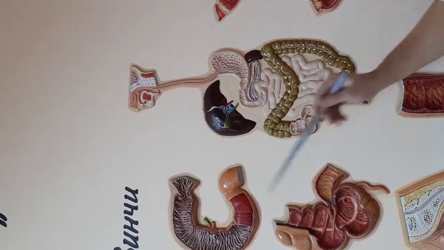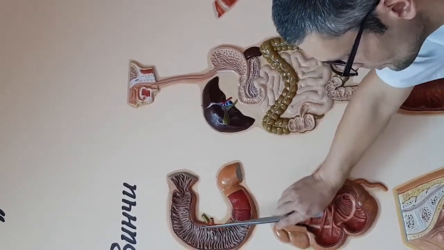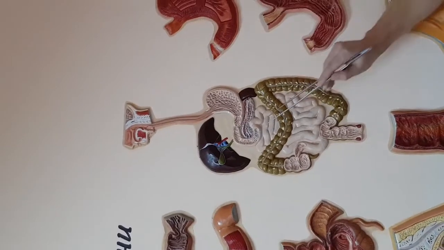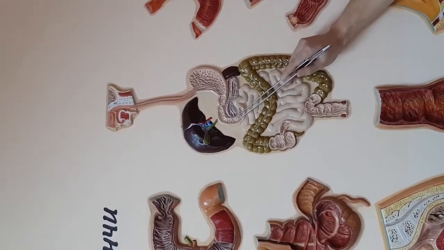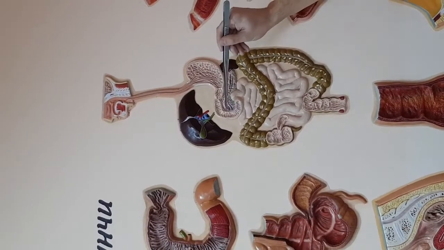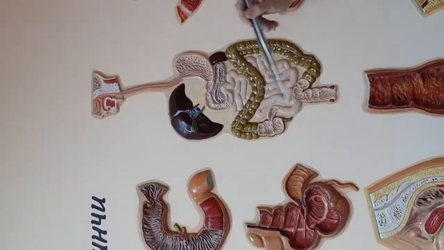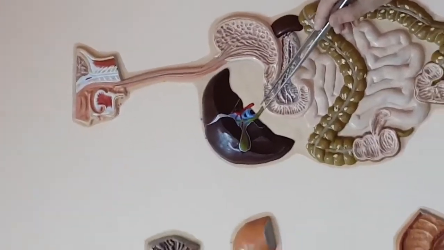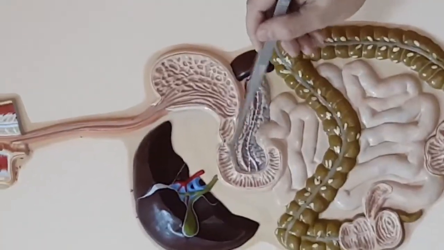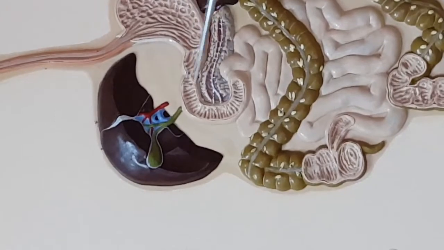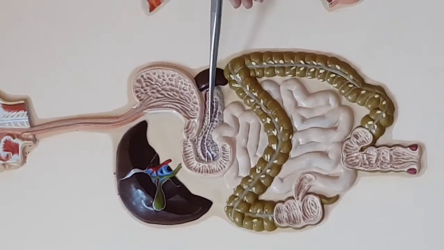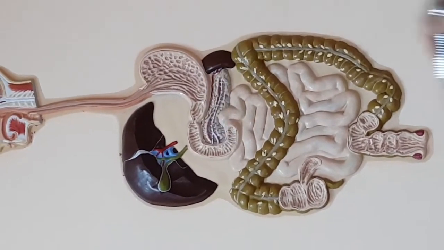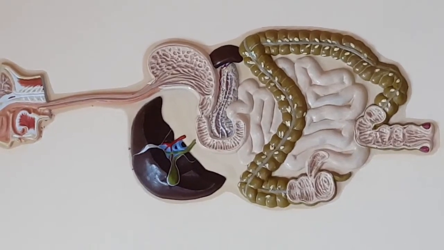Please remember that in the descending part, on its medial wall, we can find two small openings. One opening, usually the lower one, is called papilla duodeni major, and the opening which is above is papilla duodeni minor. The pancreatic duct and ductus choledochus, the common bile duct, open through these openings, and the ductus choledochus contains bile from the liver. The pancreatic duct contains pancreatic juice with enzymes, and all this fluid flows to the duodenum, and the processes of absorption and digestion occur here.